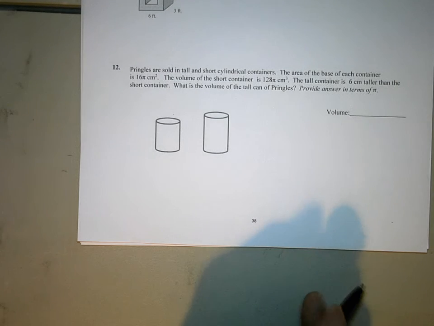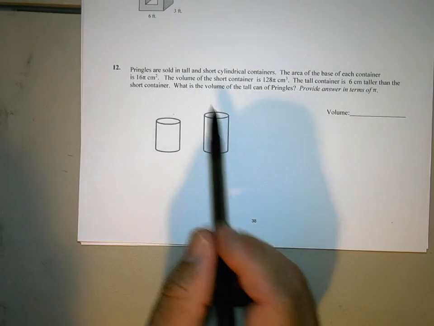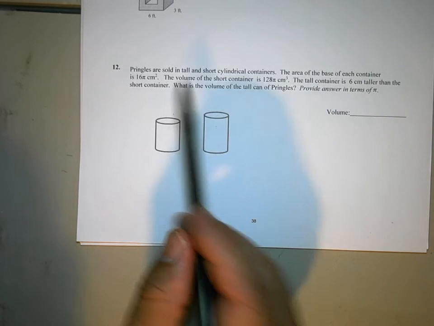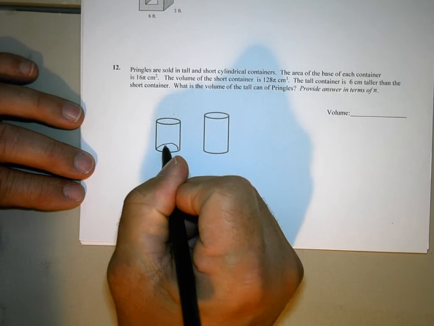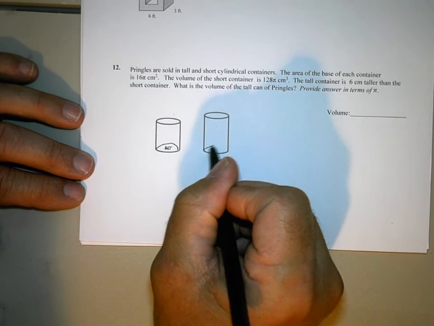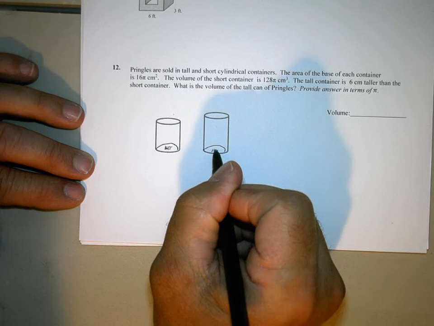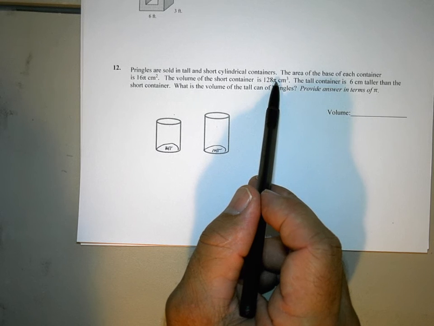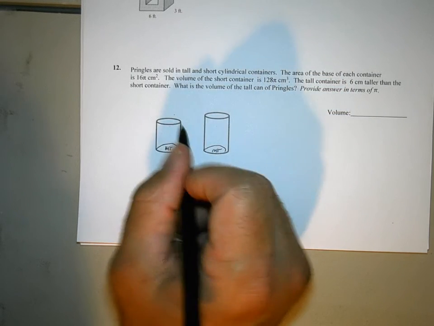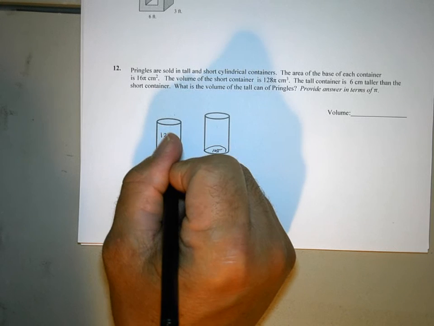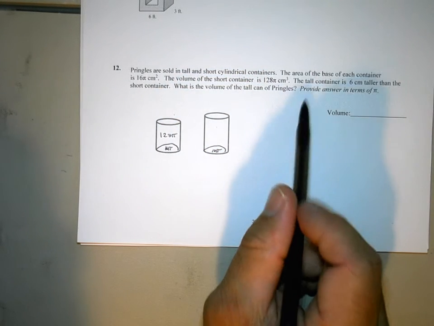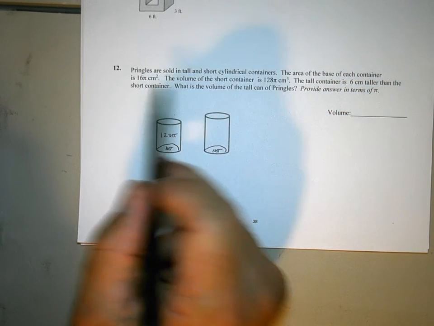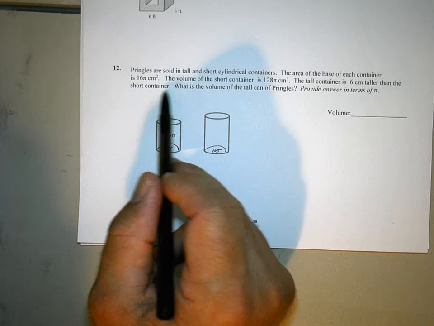Okay, so you got a Pringles are sold in a tall and short can. That's the short can, there's a tall can. The area of the base of each container is 16 pi. So we know they have the same base area. Okay, the volume of the short container is 128 pi. So we know the volume of the whole thing is 128 pi cubed, and the tall container is 6 inches taller. Okay? What is the volume of the tall can?